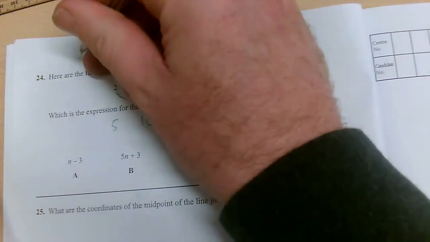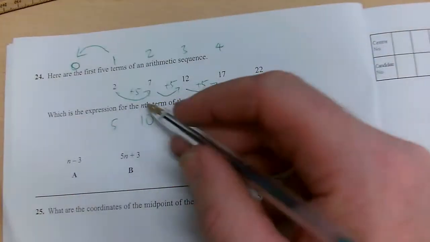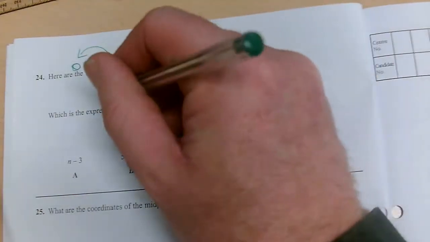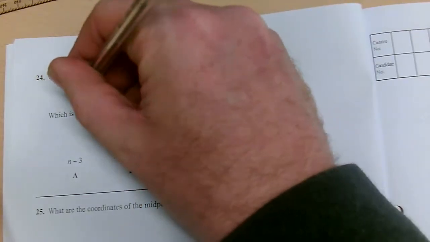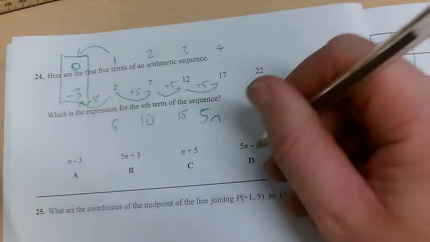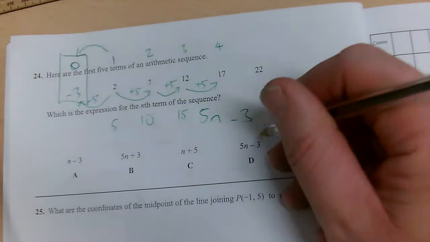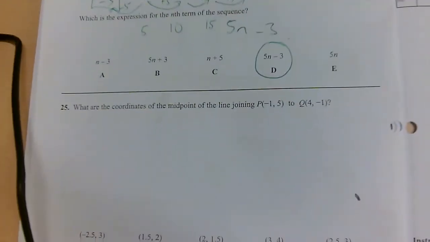If you use the deno method, you're saying, well, look, what's the 0 number? If I go back in the sequence and I'm going up in 5s, well, I've got to take away 5. 2 take away 5 is minus 3. So the 0 term is minus 3, so it's 5n take away 3. We get the same answer either way around, just different methods to work it out, so the answer is D.